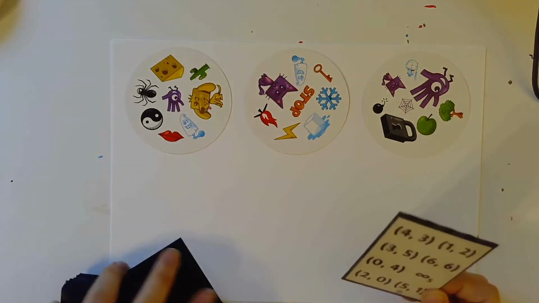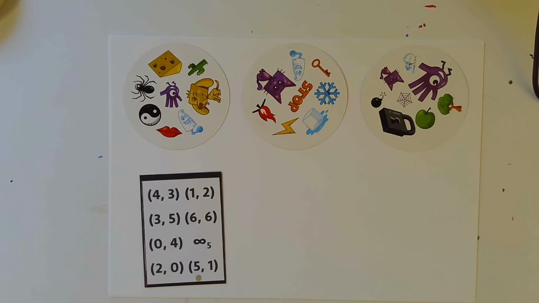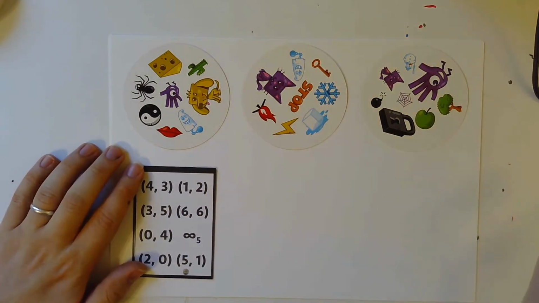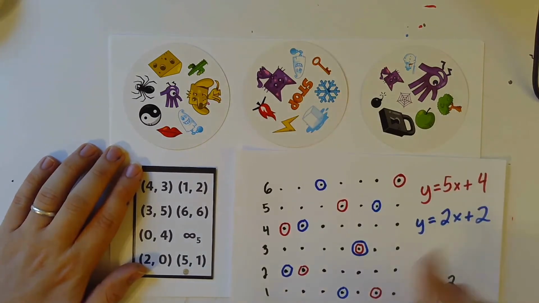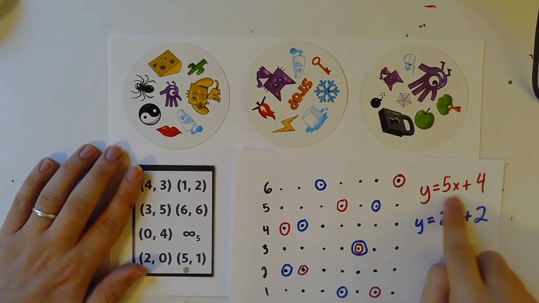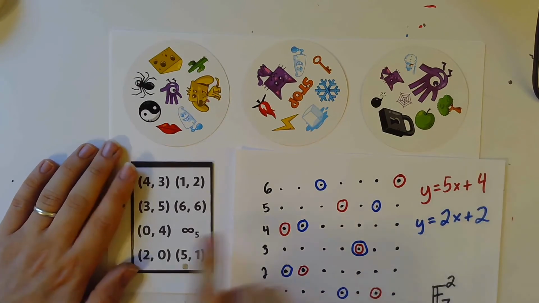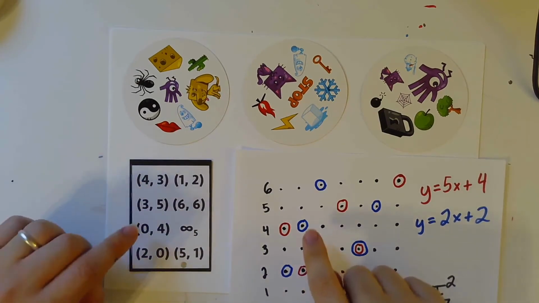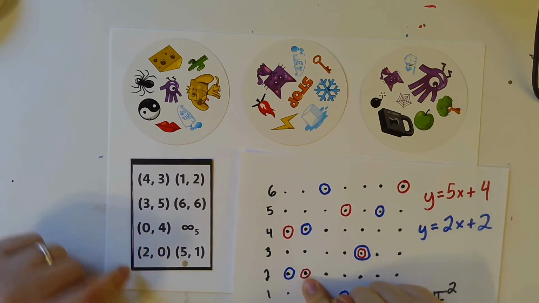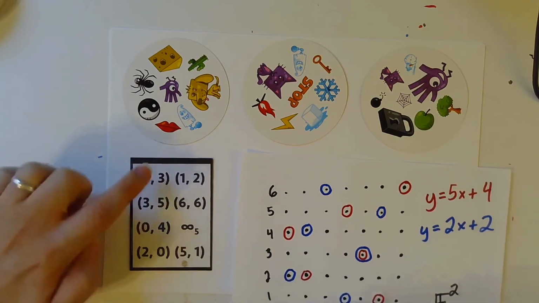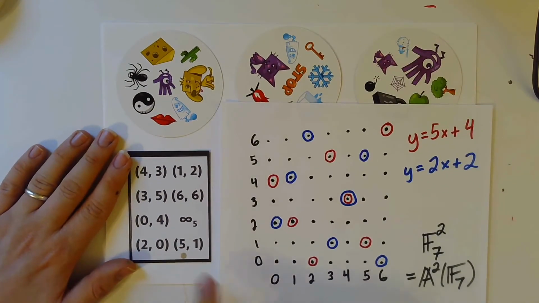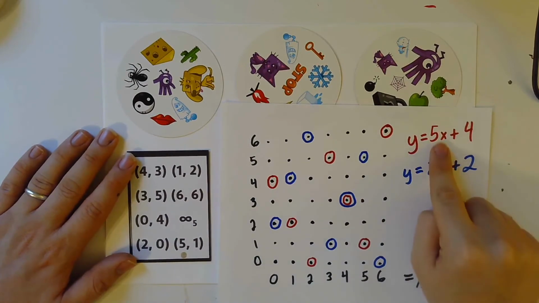To start with, here is one of the lines in P2F7, and this line is this red line from before, where I took exactly the line 5x plus 4 and wrote down all the points. So there's (0, 4), there's (1, 2), and so on and so forth. That's all of these, except that we needed to throw in, of course, this infinity sub 5 to reflect that this is a line of slope 5.